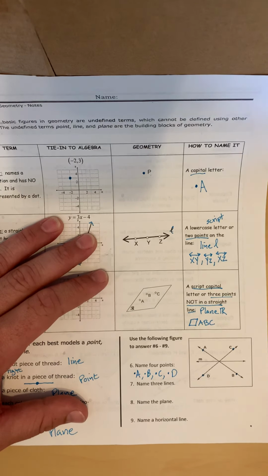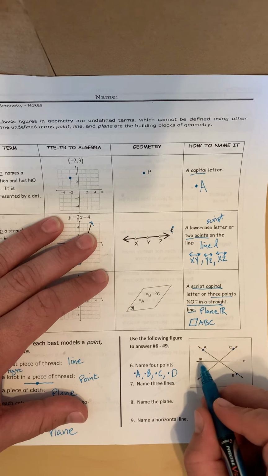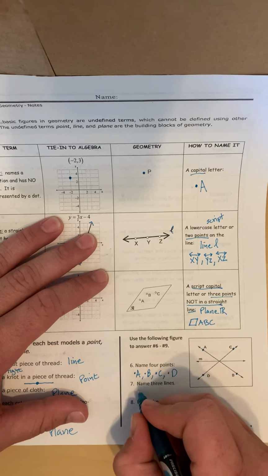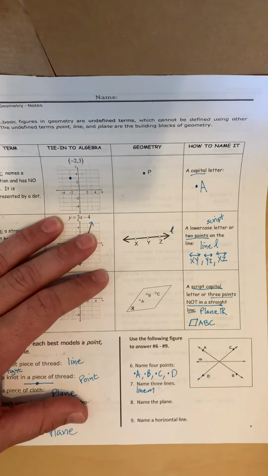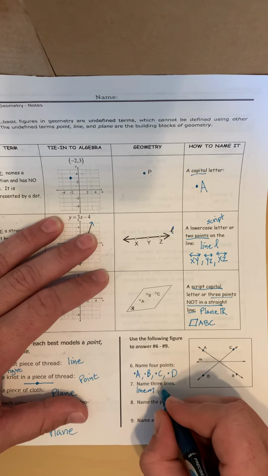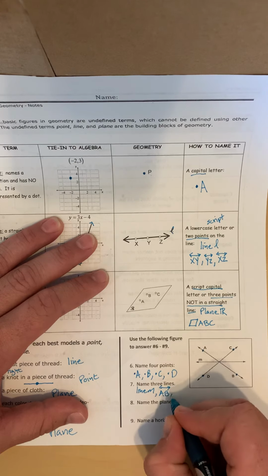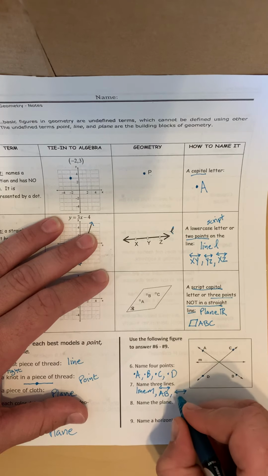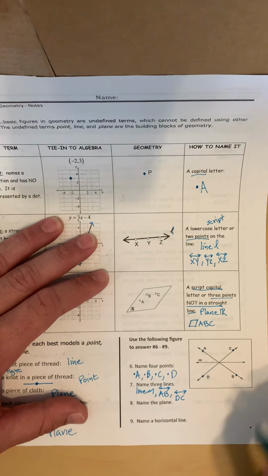Now name 3 lines. Well, I see this line right here has a lowercase letter floating next to it, not really a point. So that's a name for that line. So I can name that middle one line M, okay? Line M. I could also name this one going down and to the right. That could be line AB using 2 points. And then of course this going up and to the right would be line DC. And again, I put arrows because my line has arrows, yes?